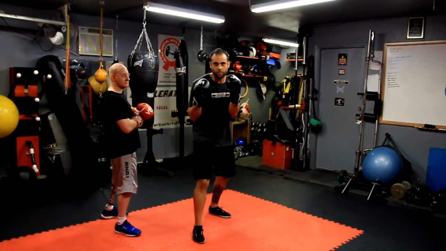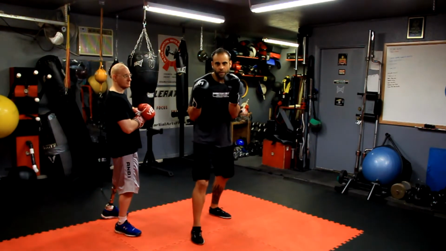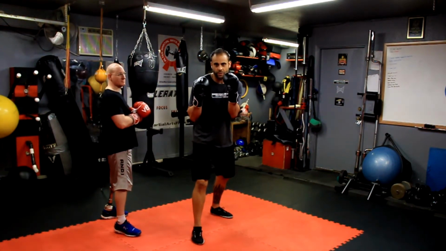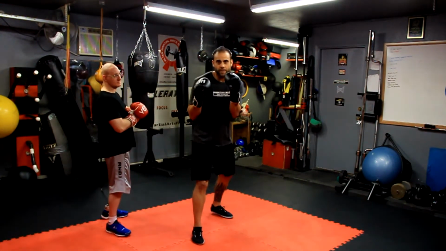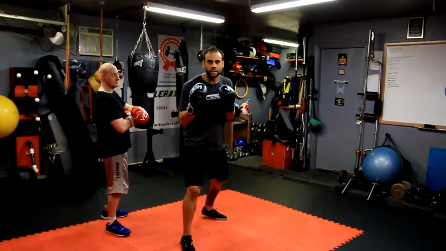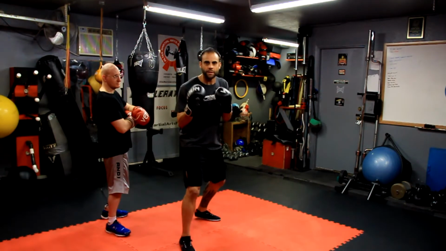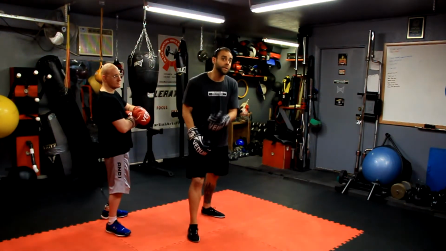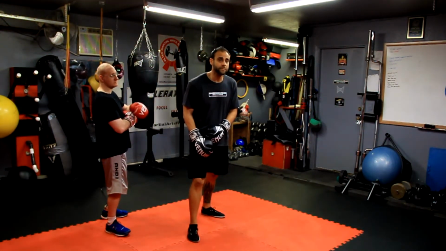You could stand in front of a mirror or in front of your partner, or you don't even have to, you can just close your eyes and practice throwing your shoulder forward with a little step like this. Right, and you've got to stay relaxed. The side that's going to do the feinting has got to be relaxed.